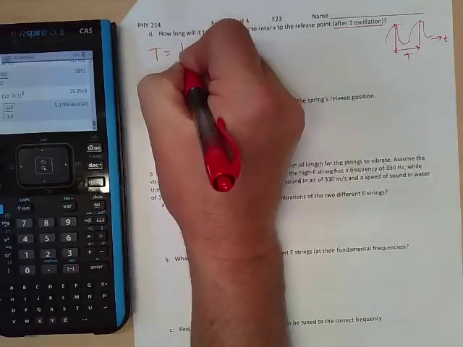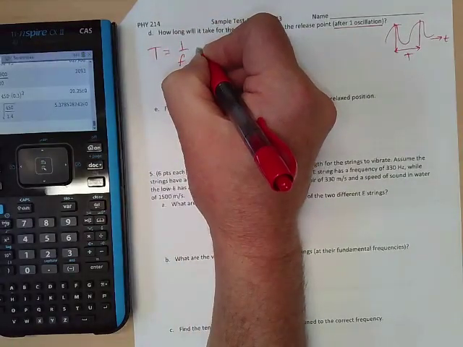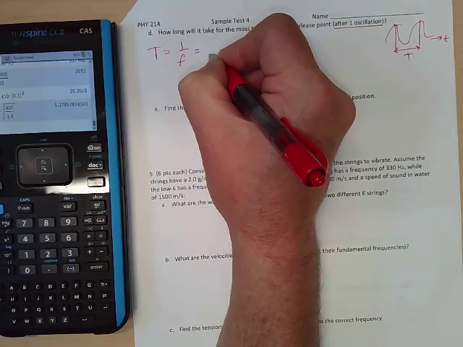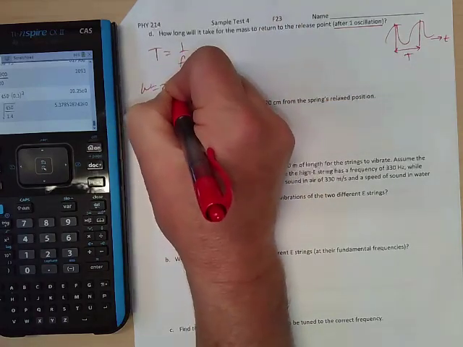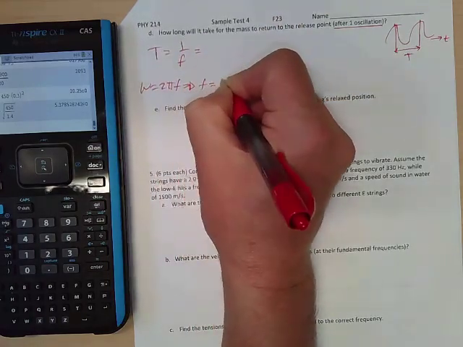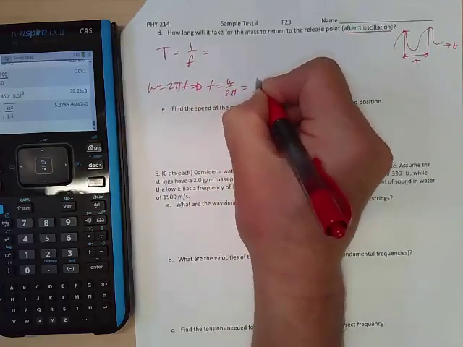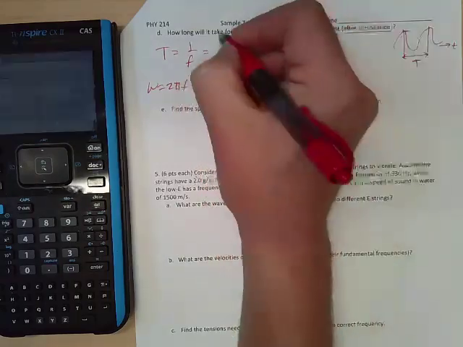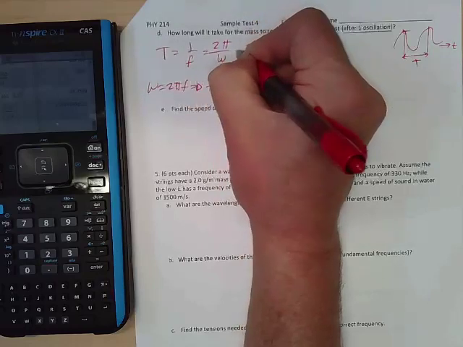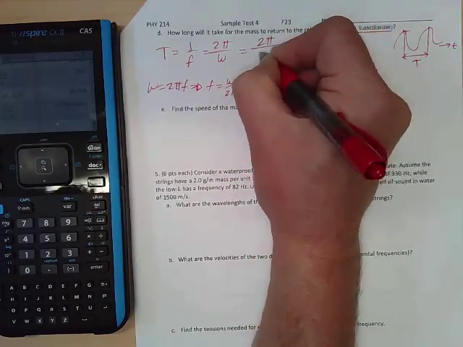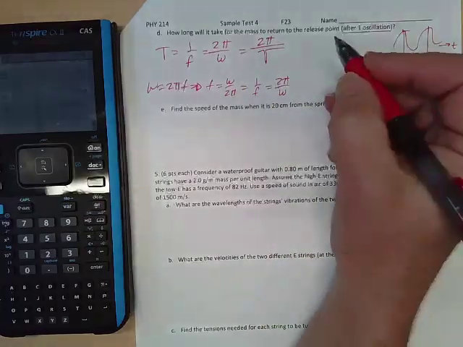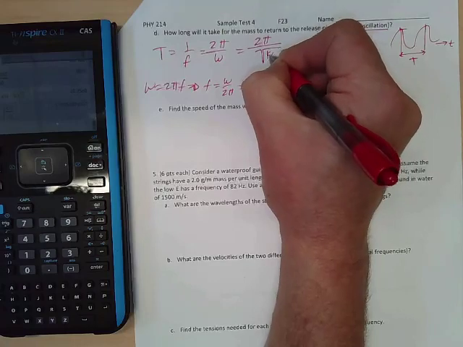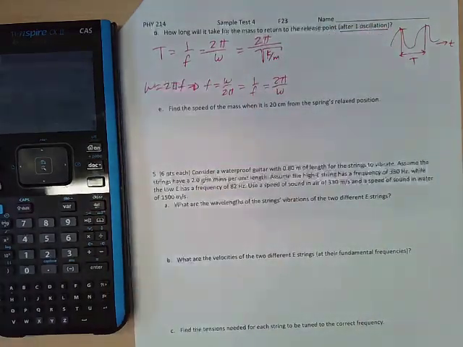Period is 1 over the frequency, and frequency is omega over 2 pi, so omega equals 2 pi f, and so f equals omega over 2 pi, and so 1 over f is 2 pi over omega. Again, however you have them on your equation sheet, 2 pi over omega, and from the simple harmonic motion equations, we know omega is the square root of g over L for a pendulum, or the square root of k over m for a mass.